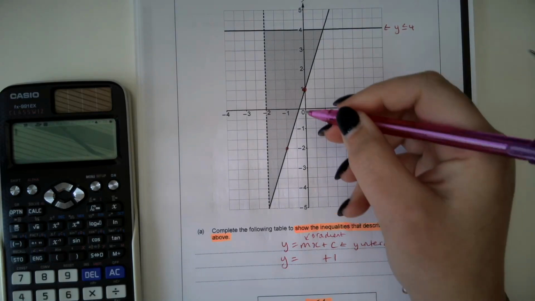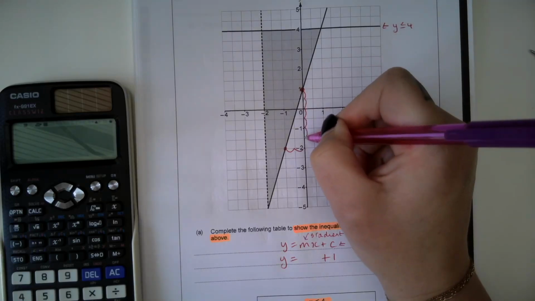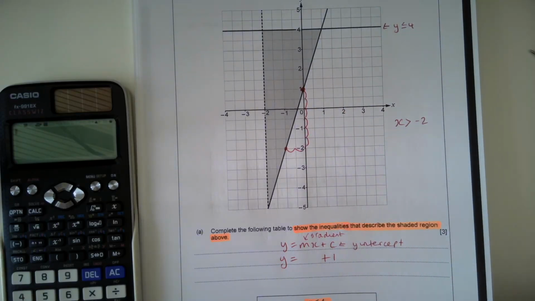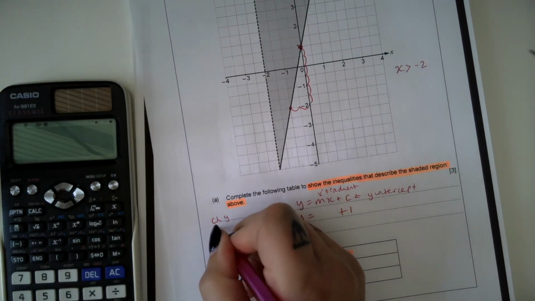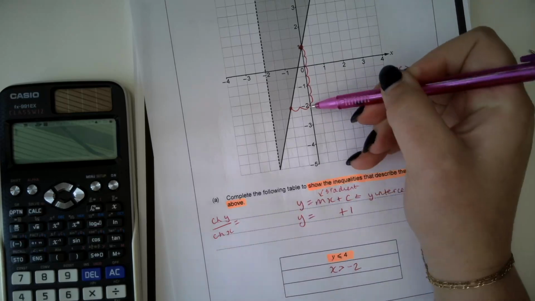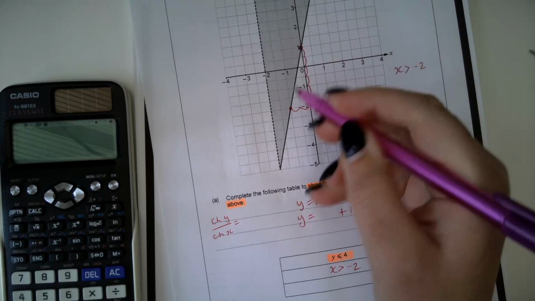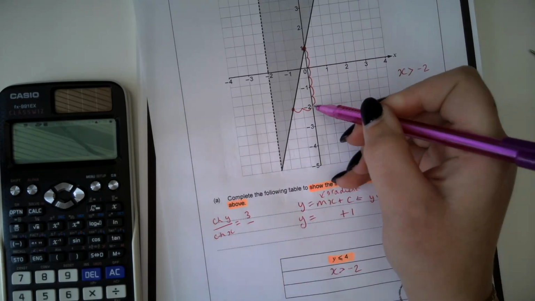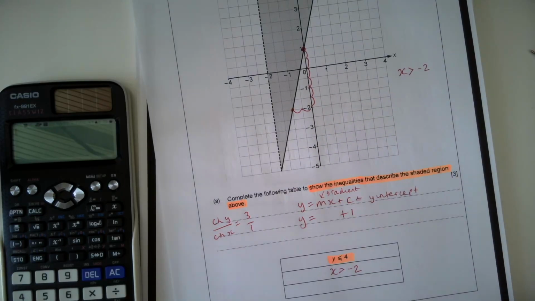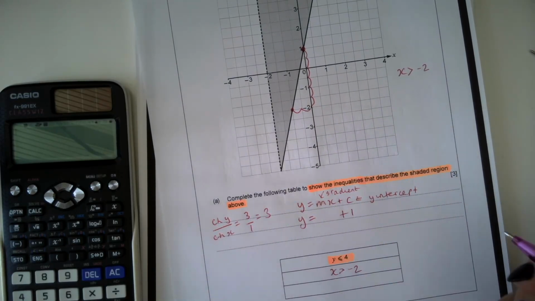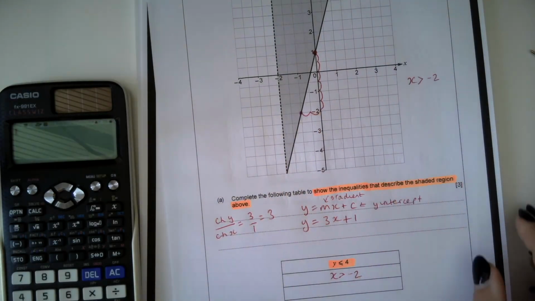And I'm going to form a triangle here to identify the gradient of this line. So the gradient is the change in y over the change in x. So the y has gone from -2 to 1. So that's a change of 1, 2, 3 in the positive direction. And then it's gone from -1 to 0, which is a change of 1 in the positive direction. So the gradient is 3. So y equals 3x, add 1 is the equation of the line.